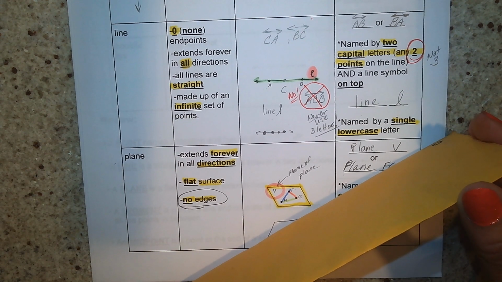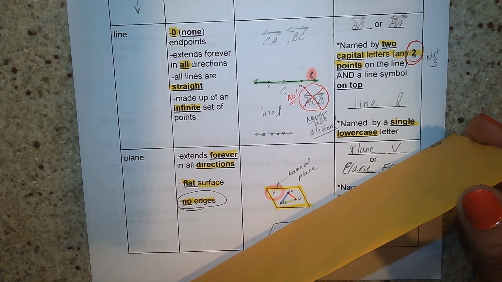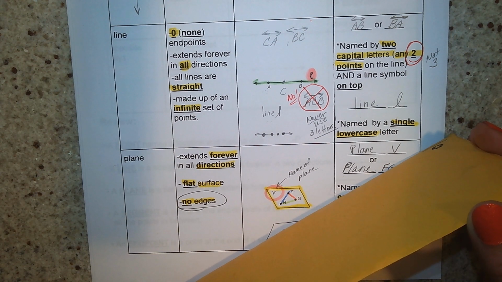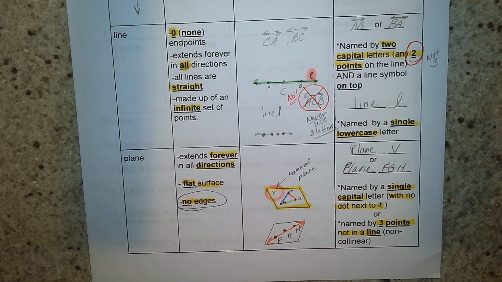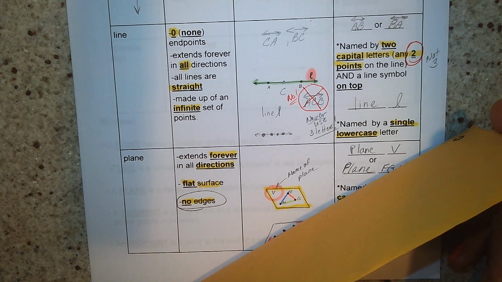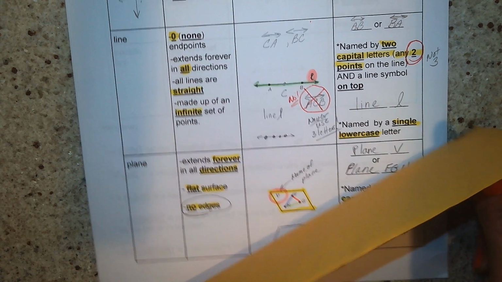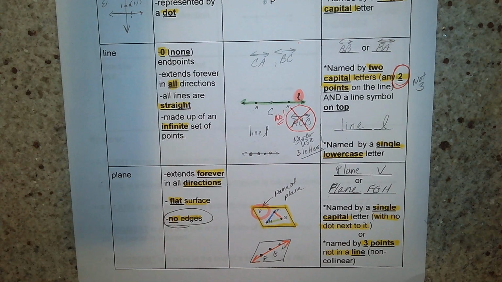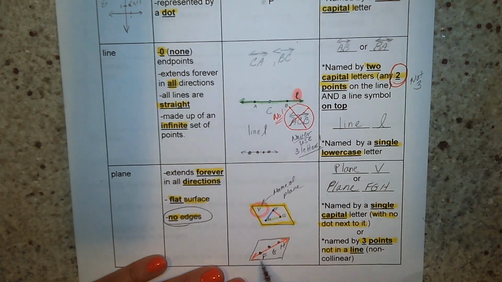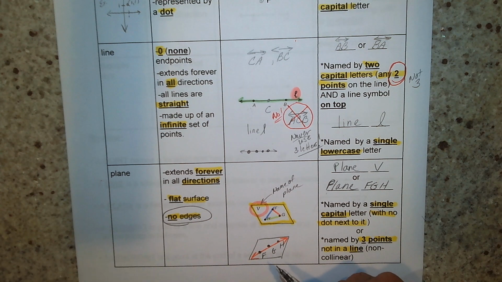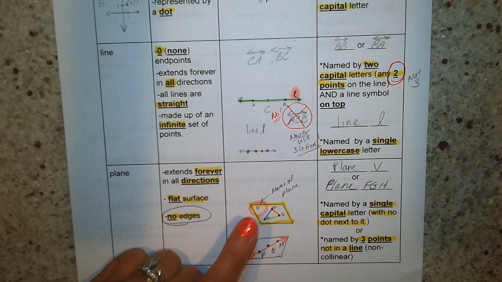Now the question then becomes, which plane are those 3 points on? Are they on the flat surface here, or are they on my yellow plane here? Well, technically the answer is they're on both. So you never want to pick 3 points in a row because another plane could also contain those 3. But in this case, you can't have another plane contain them.